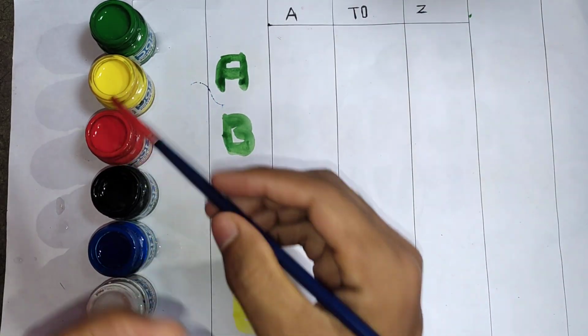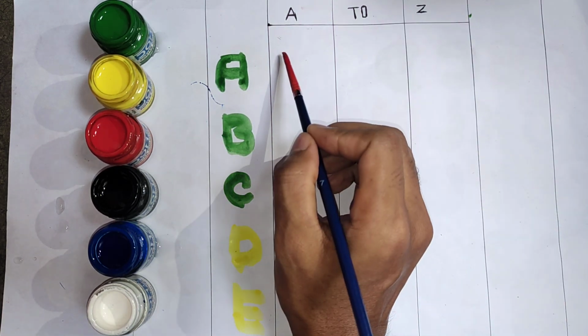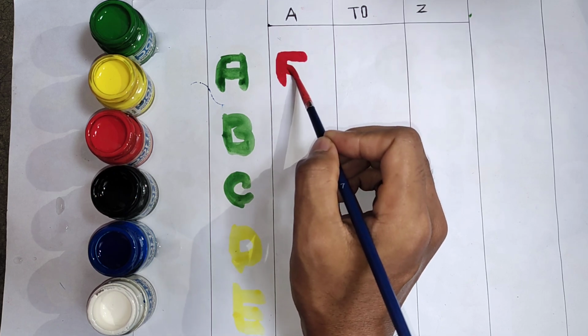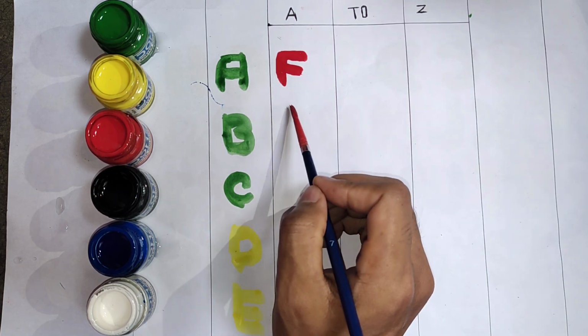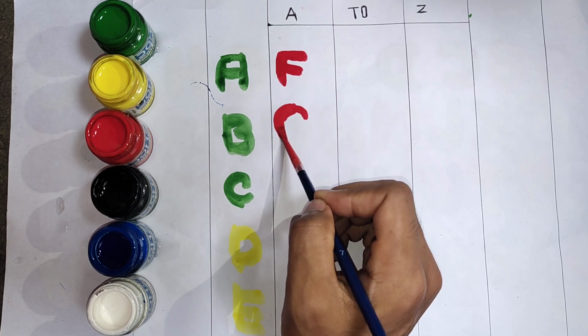Kids, the next one is F. F for fish. The next one is G. G for goat.